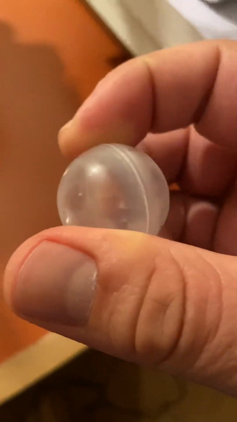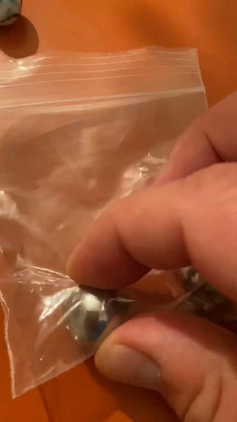And originally I wanted to use these vending machine capsules for the free fall, but the problem is only magnetic things are recognized by this sensor. It's an electrical sensor, and so it works fine with lead and with iron, actually with steel.